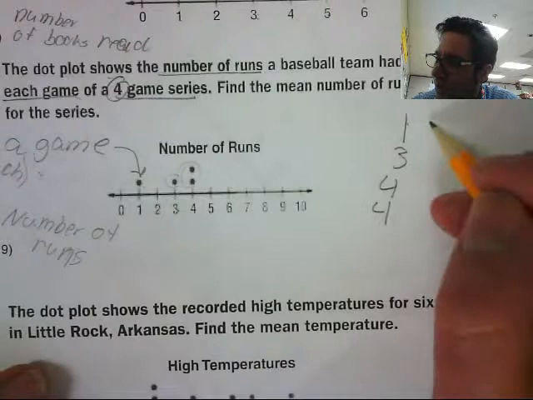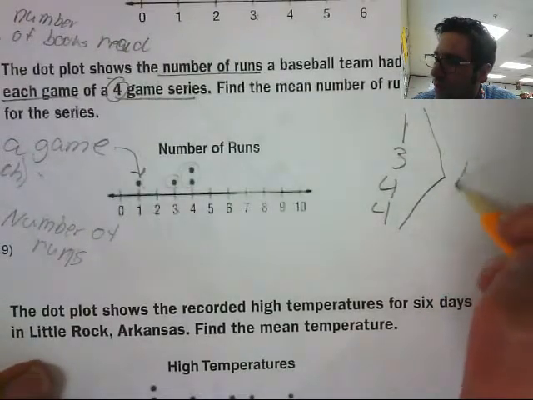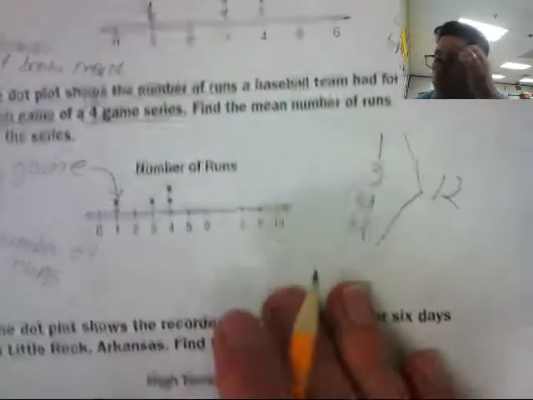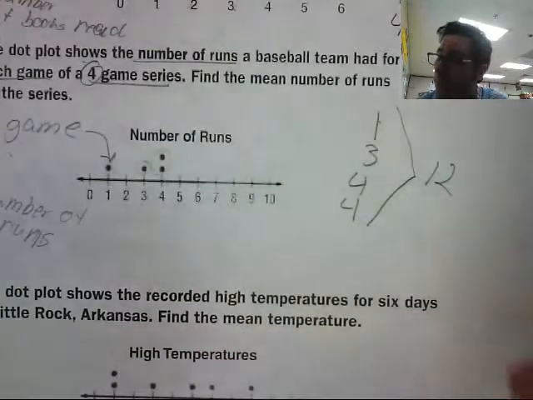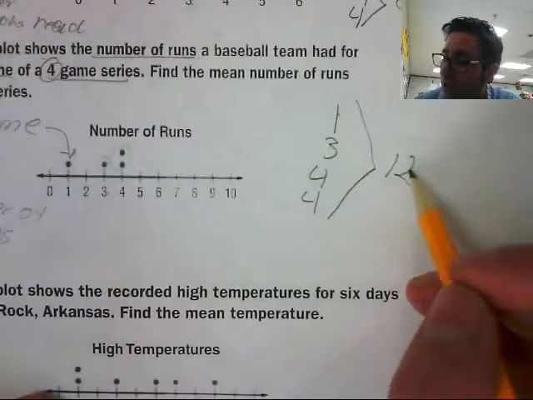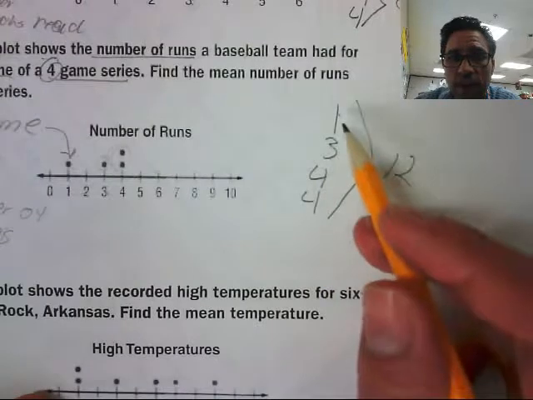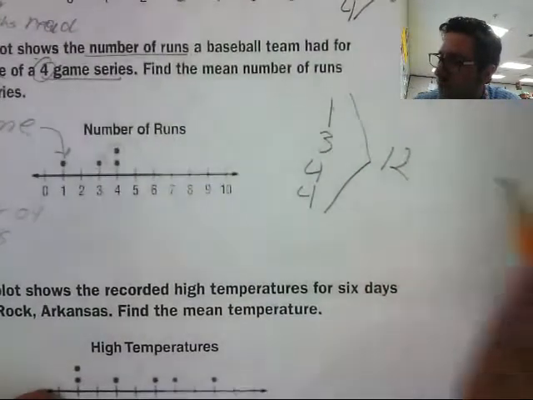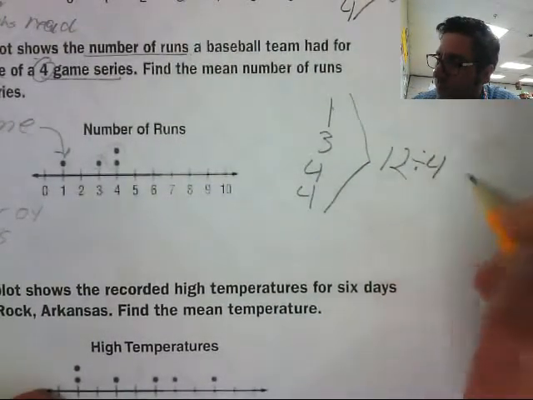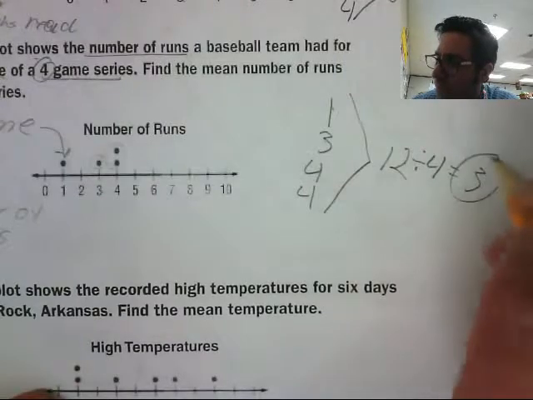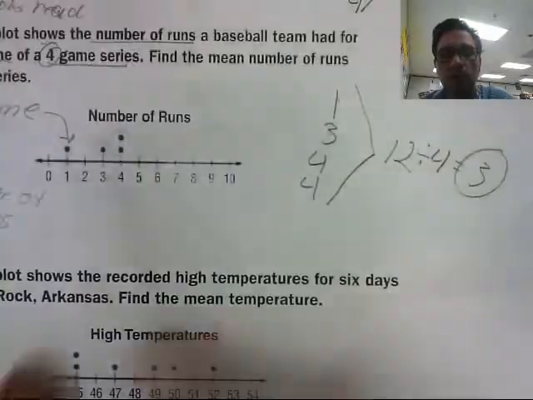So I add these together, and I get 12. And then I'm going to divide 12 by the number of values that I just added together. Divided by 4 equals 3. Okay? So work on the last one, and we will go over this tomorrow.